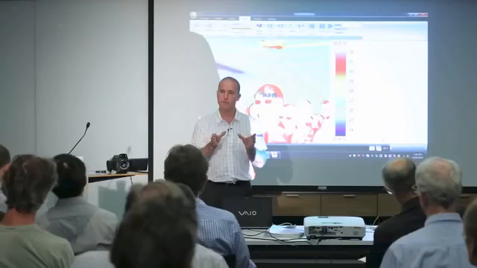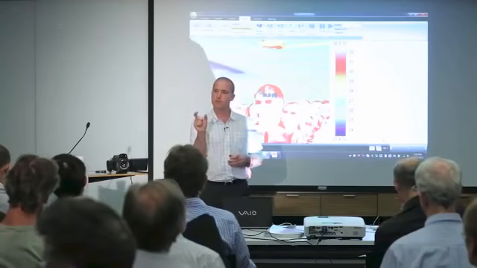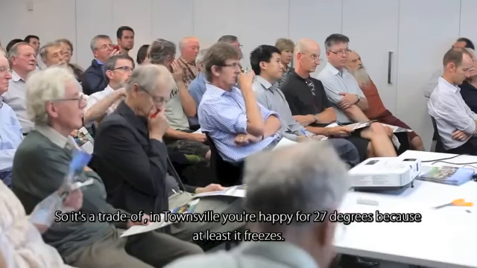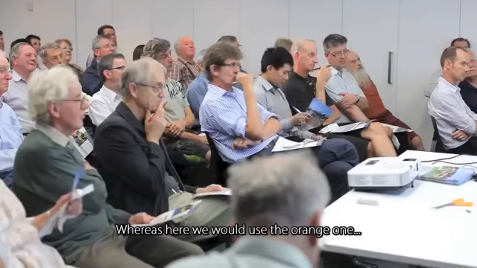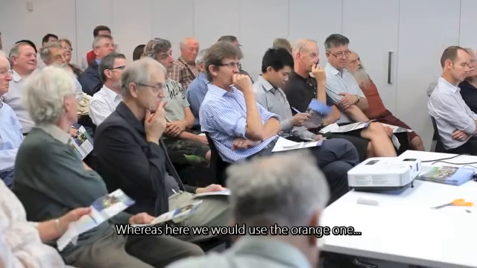It depends if you're having an active design or a passive design, and it depends on what temperature you want the room to be. There's a bit of a sweet spot. It's a trade-off. In Townsville, you're happy for 27 because at least it freezes. At least it's only 25 in the middle of the day when everyone else's house is 35. Whereas here we would normally use the orange one.